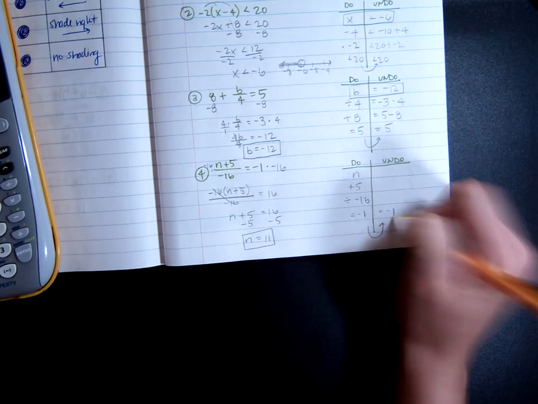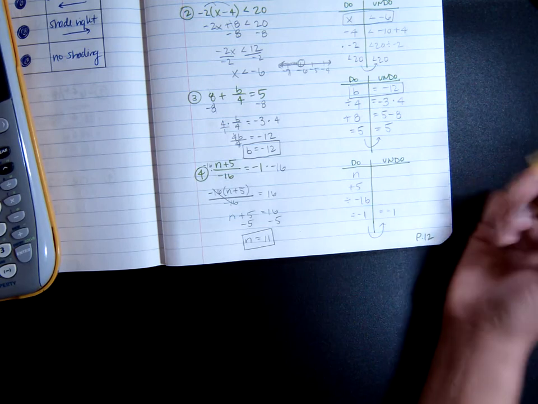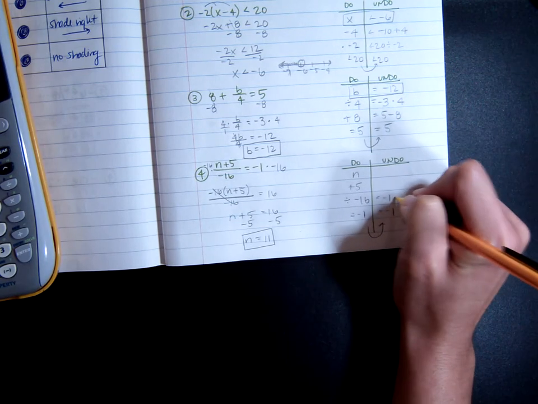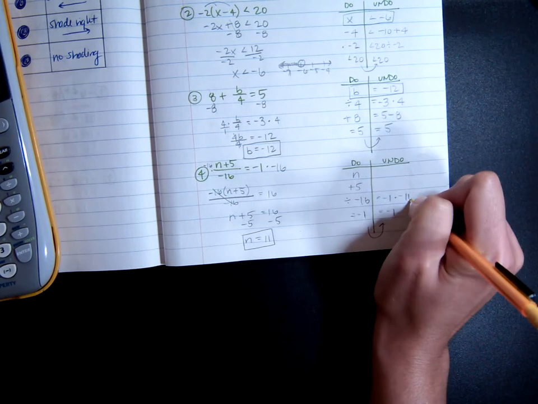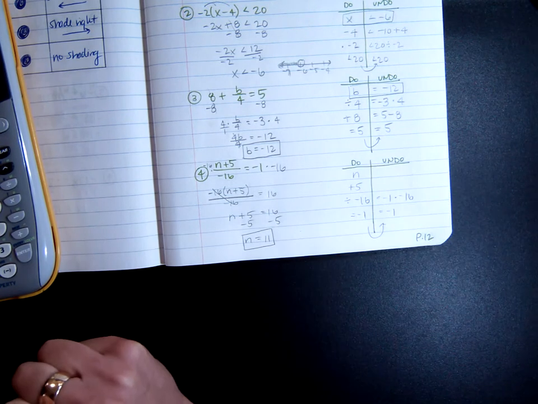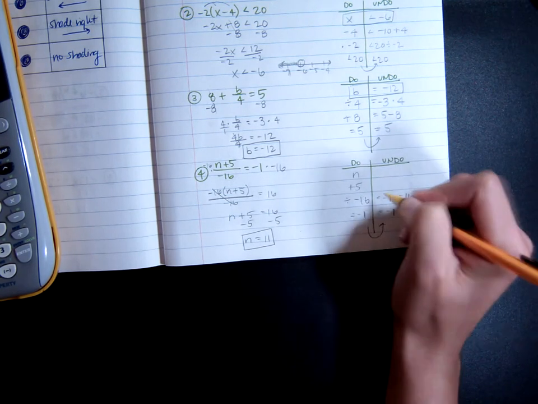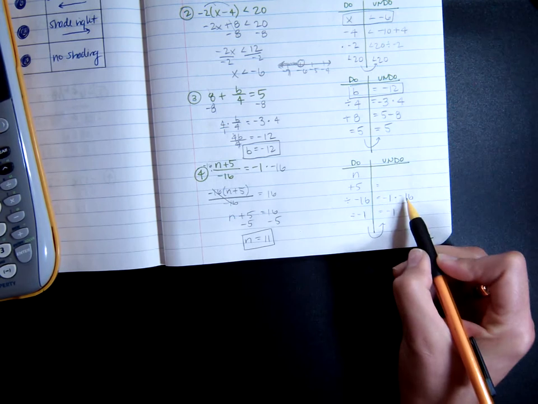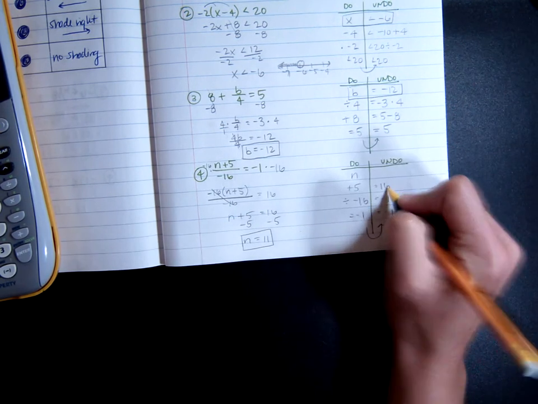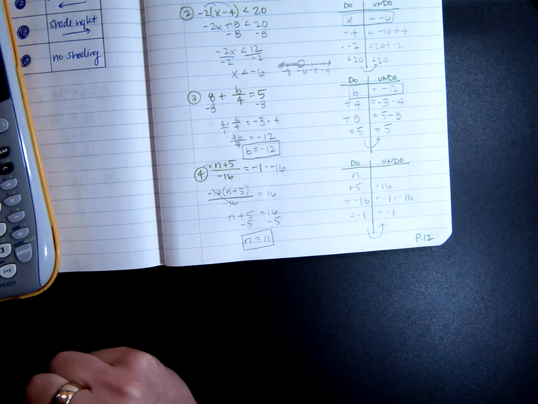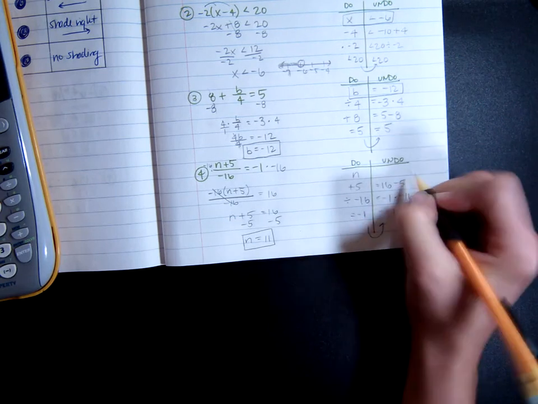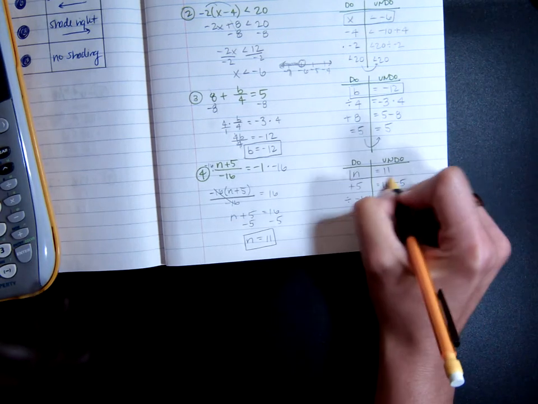Start with negative 1. Opposite of divide is multiply. Again, it stays a negative 16. The negative does not change. Negative times negative gives me a positive 16. Opposite of plus 5 is minus 5, and we get the same answer we got before.